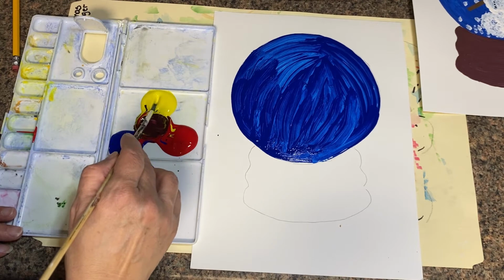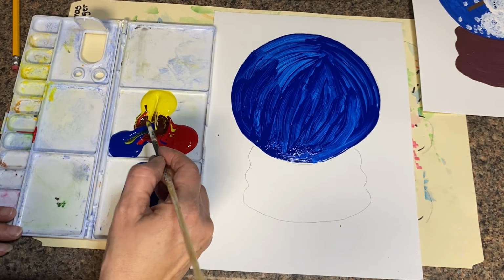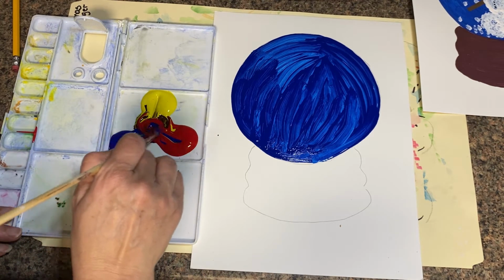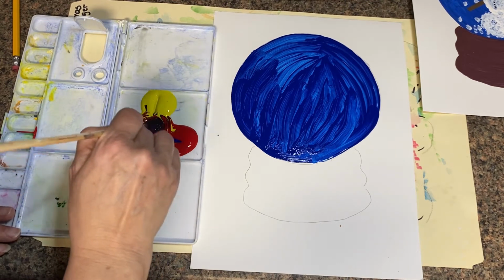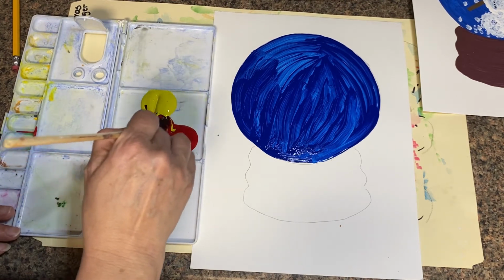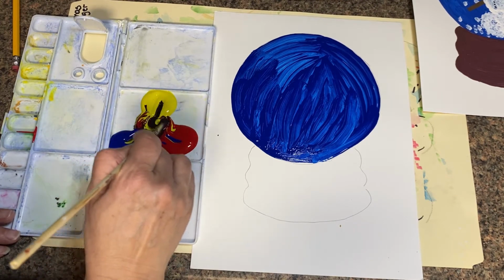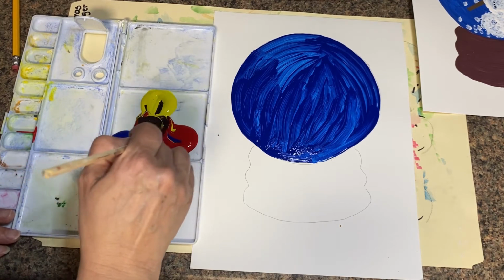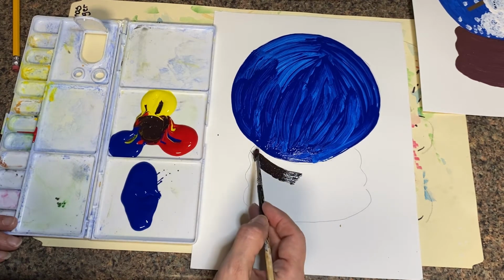What you're going to want to do is pull a little bit of yellow into the middle, pull a little bit of blue into the middle, pull a little bit of red into the middle, and then go in circles. And when you go in circles, what you're going to come up with is a brown. And if you want that brown to be lighter, pull in a little bit more yellow, and it will be lighter, not brighter, lighter. All right, so now we have a good brown color, see?